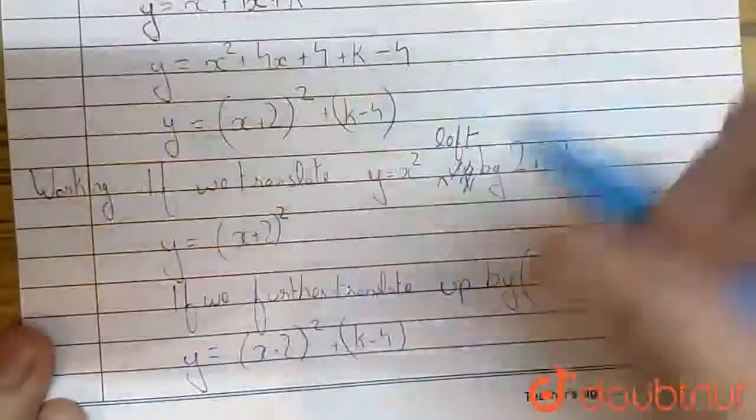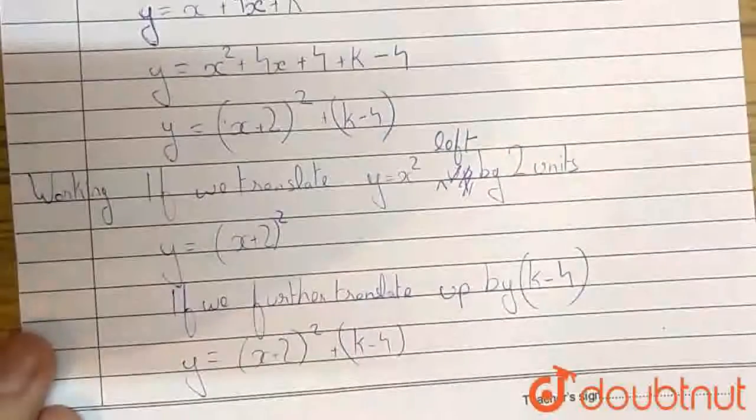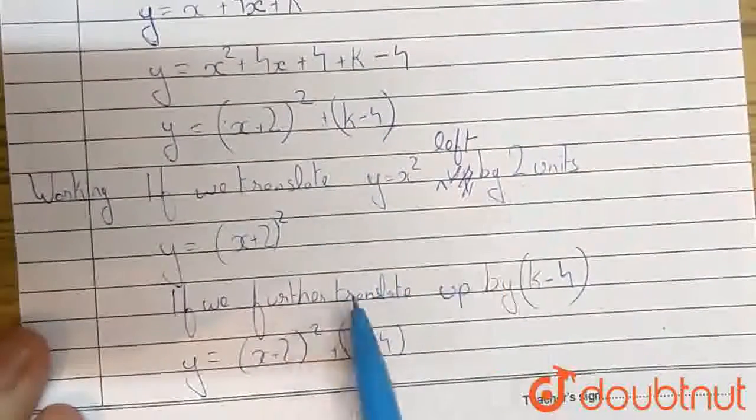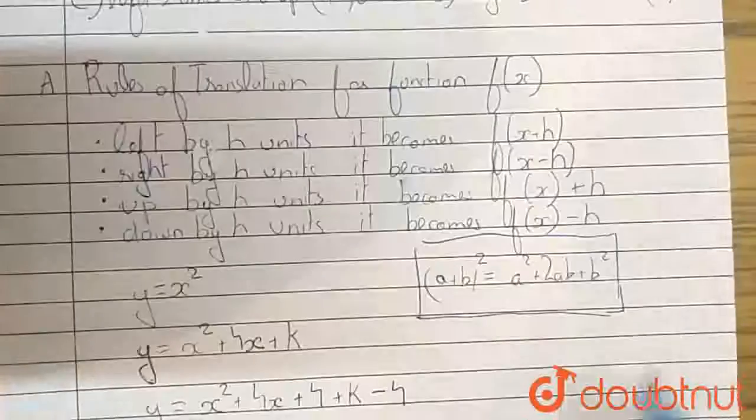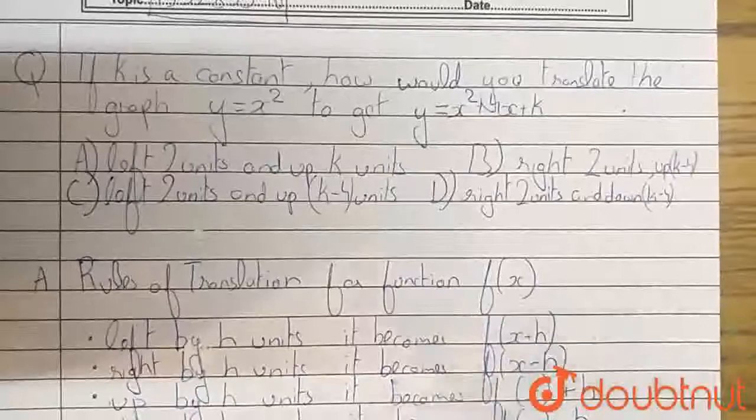This was just our working to prove it, and we can see that this is what our function was. Hence we know it has been translated left by 2 units and up by k minus 4. So that actually corresponds to answer C.